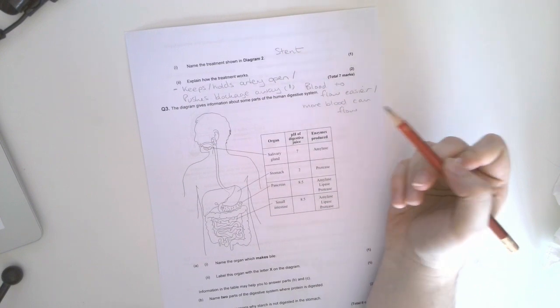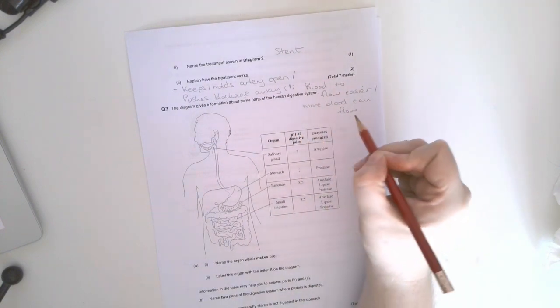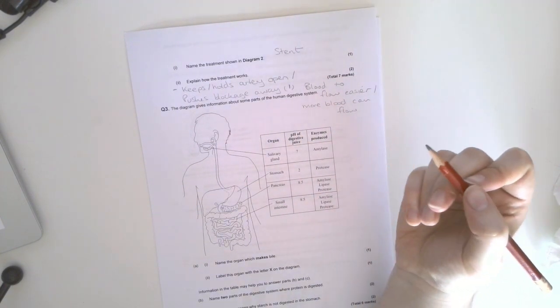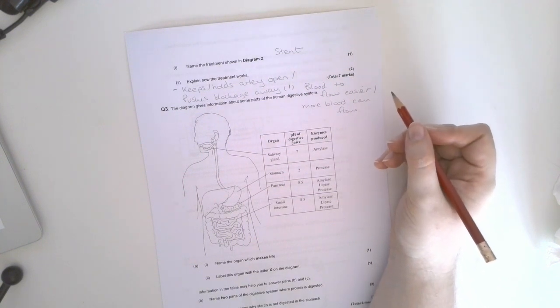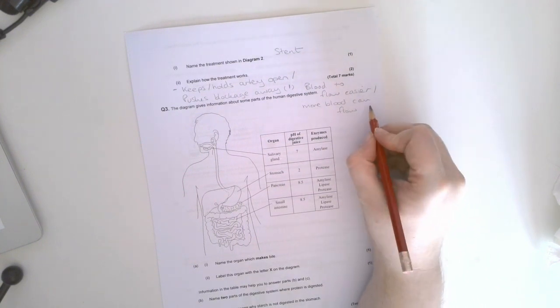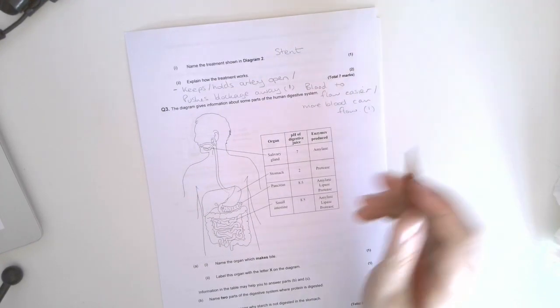If you've written things that are similar, but you're not exactly sure if you said the right thing, you can write it in a comment to me or take a picture of it and send it to me, and I'll double check if there's some things that you're not entirely sure on.